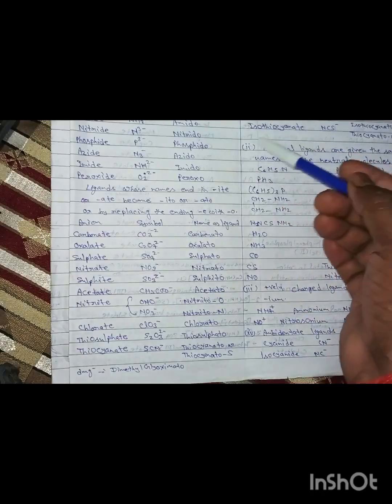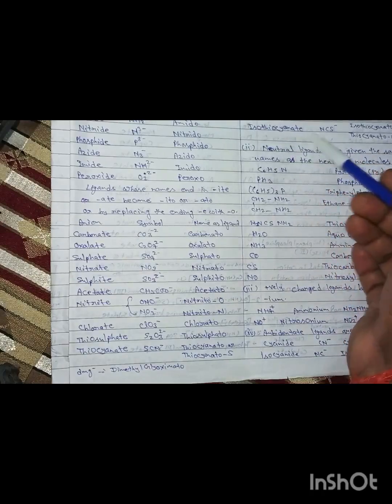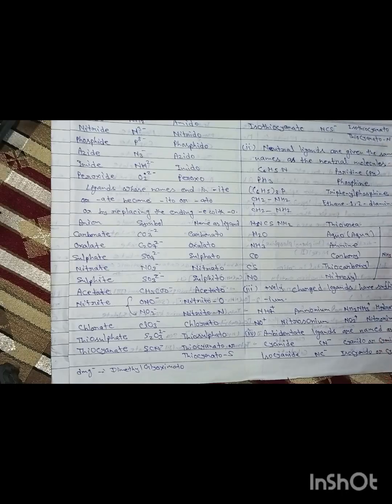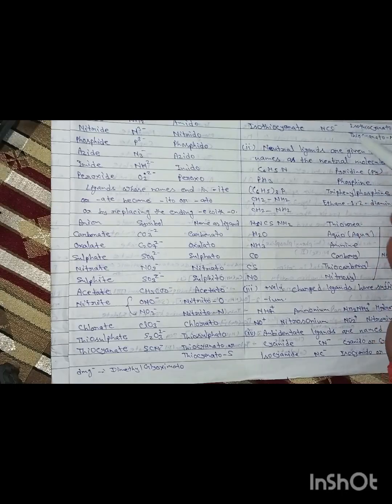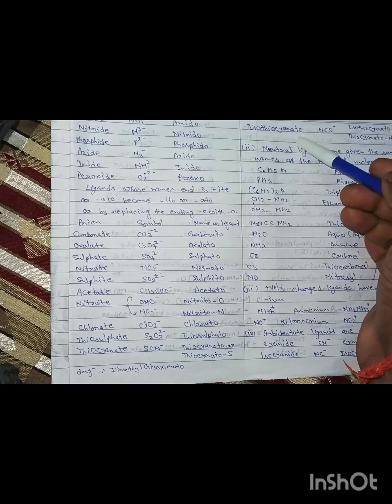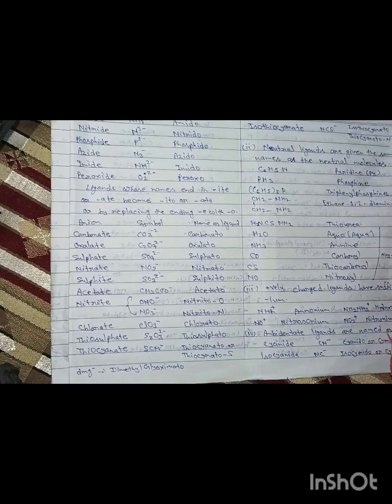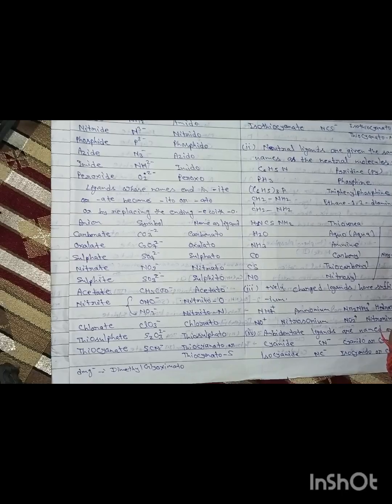EDTA. Next is isothiocyanate, which converts into isothiocyanato or thiocyanato-N. Here we should be aware that if N is attached to the central atom, then its name will be isothiocyanato or thiocyanato-N. The N represents that it is connected with the central atom, just as S represents that S is connected with the central metal.